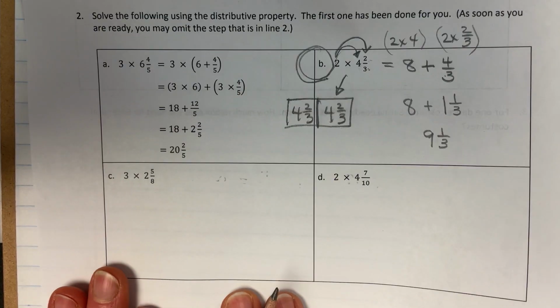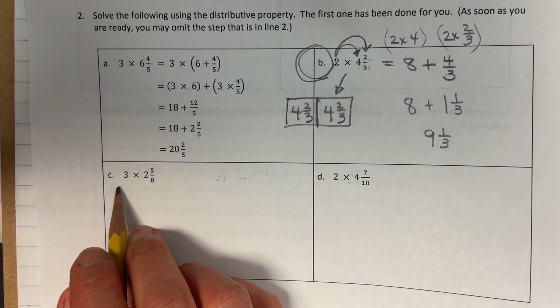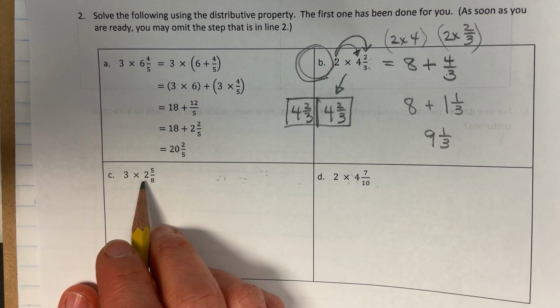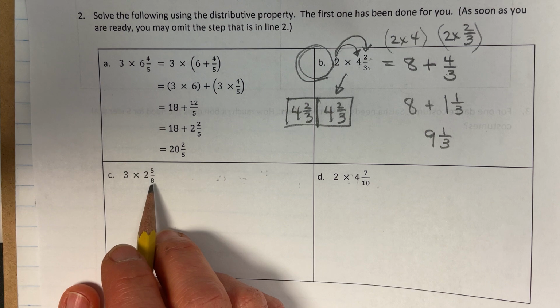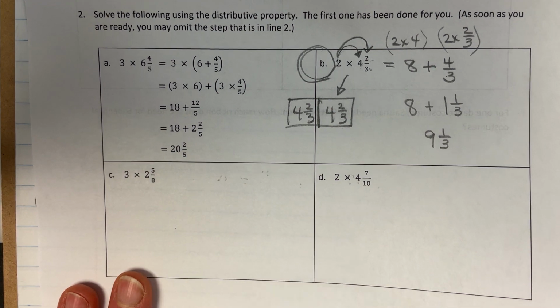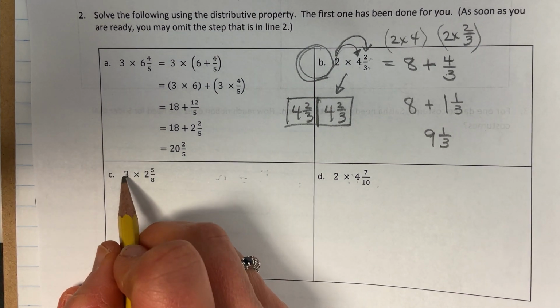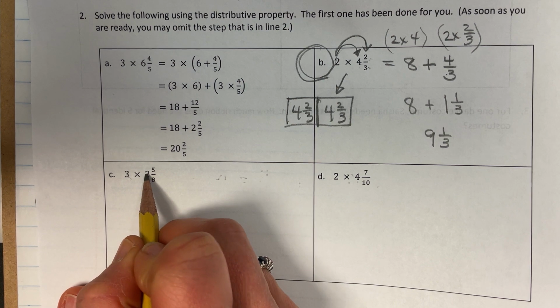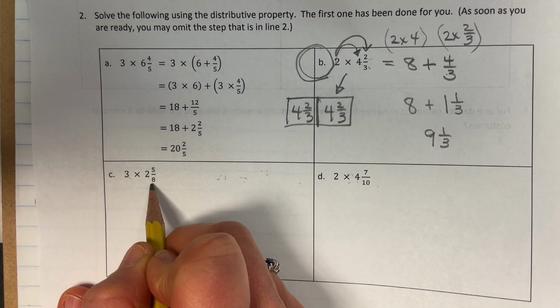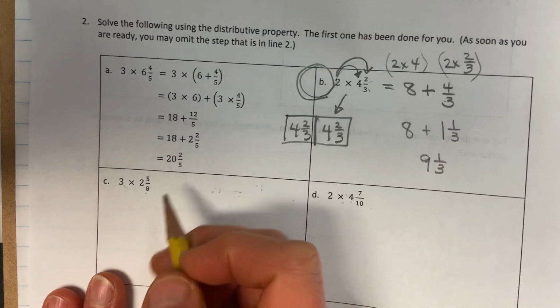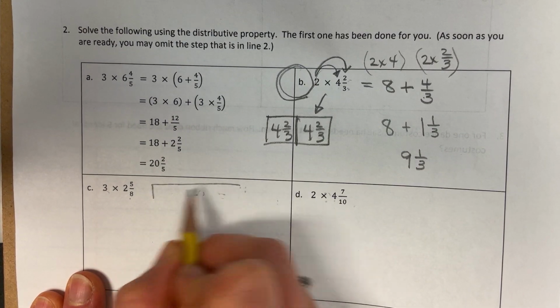Okay, so let's look at this letter C. I have 3 times 2 5/8. Okay? So guys, listen, if it helps you, we should write it down. That means I have 3 times 2, but I also have 3 times 5/8. Can we please do like the tape diagram? Yeah, if that helps you, you can think about the tape.